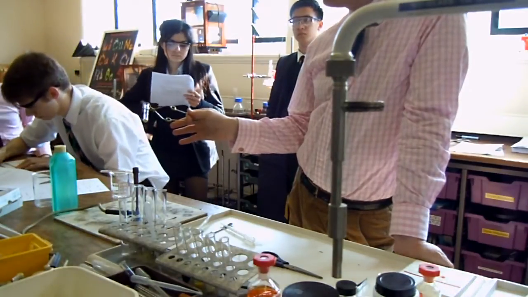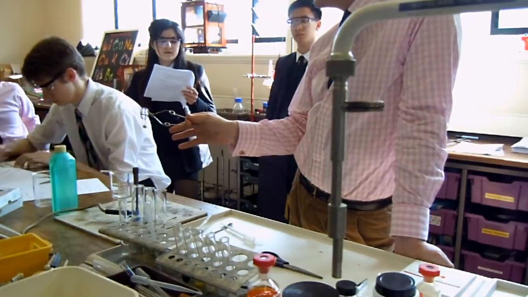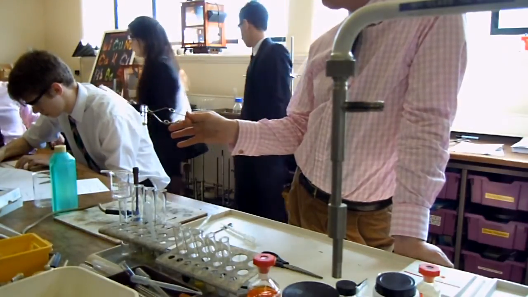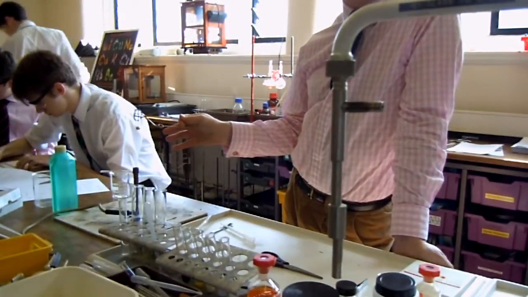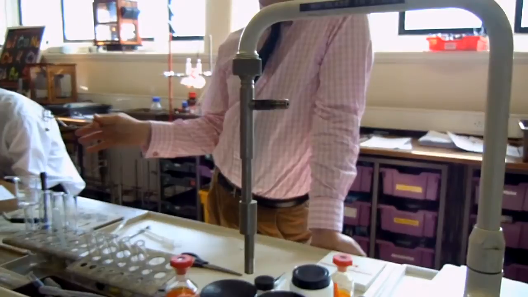And that's decrepitation. Would it be wrong to say crackling? You can perfectly well say crackling. Just in the same way, effervescence would be fizzing and bubbling if you wanted. Okay? Fizzy, bubbly.